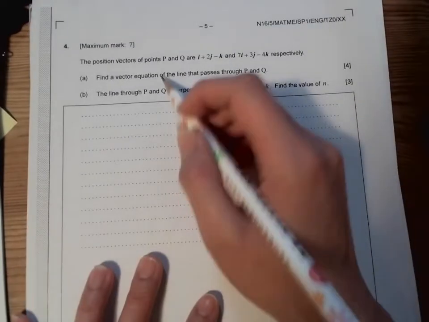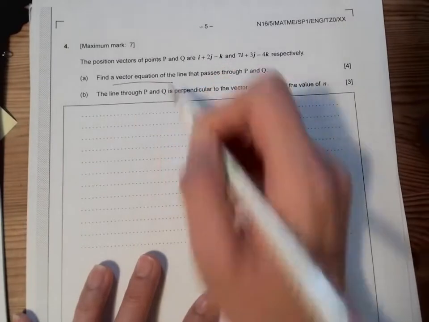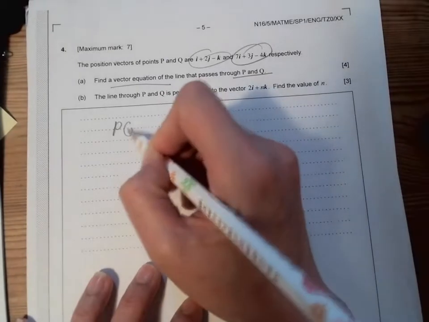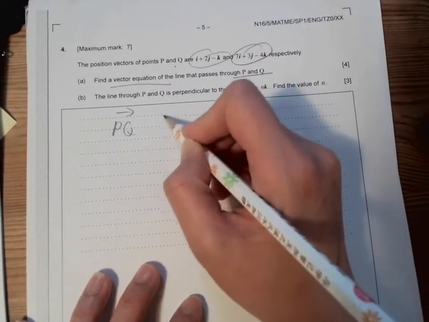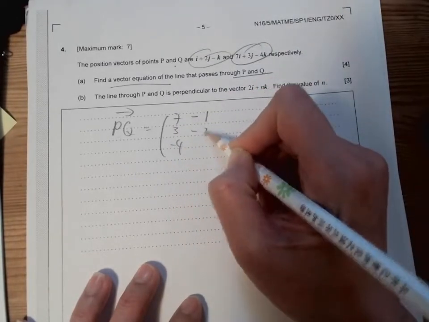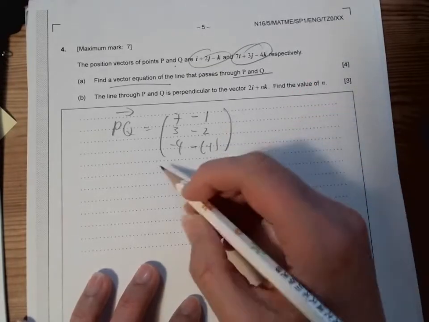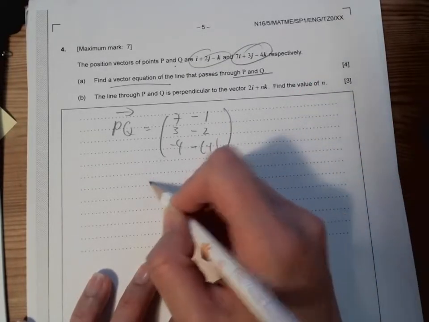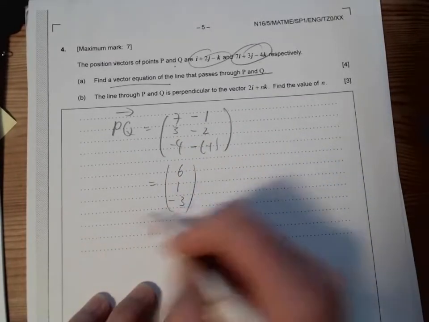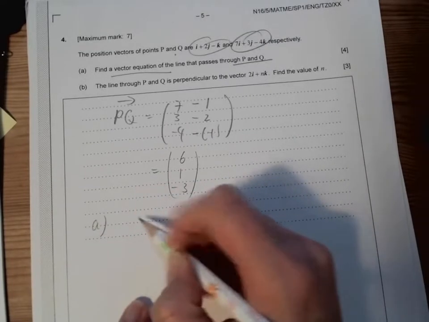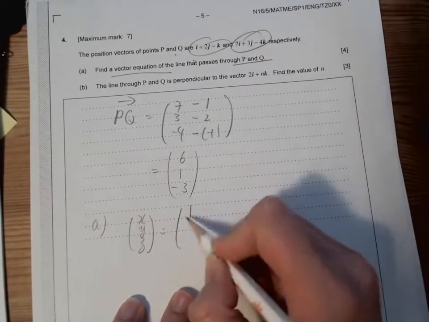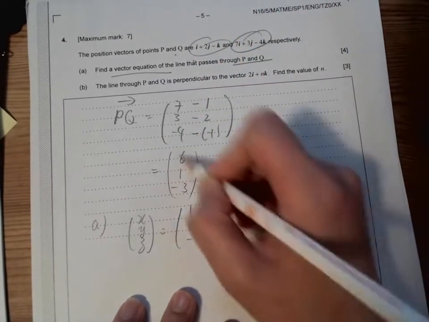Here we go, we have a vector equation question here. So first of all, we're asking for a vector equation from 2 points. So going through PQ, we need to find PQ, the one behind minus the one before. So we have 7, 3, negative 4, minus 1, minus 2, and minus negative 1. So then we end up with 6, 1, and negative 3 for the vector. And then we write our vector equation. So we have x, y, z equals the position vector of either of the points. So I'm using 1, 2, negative 1, plus t, the direction vector.